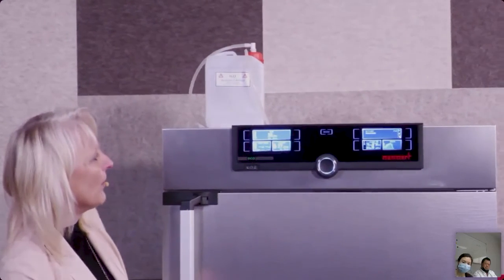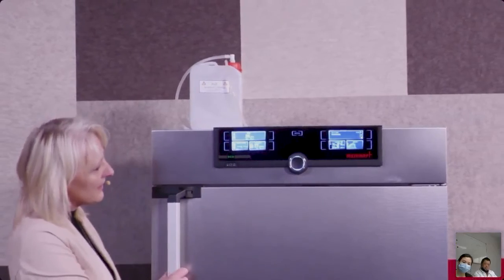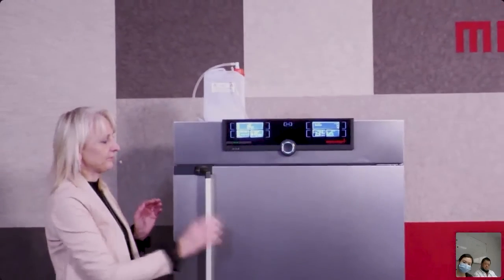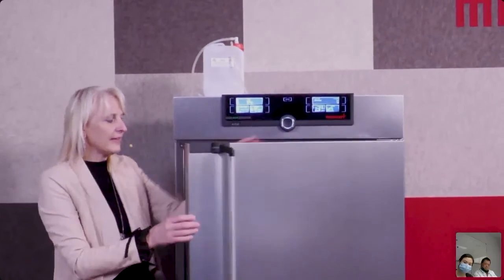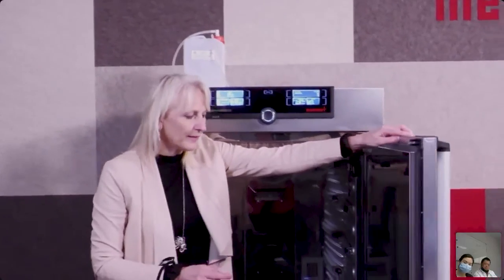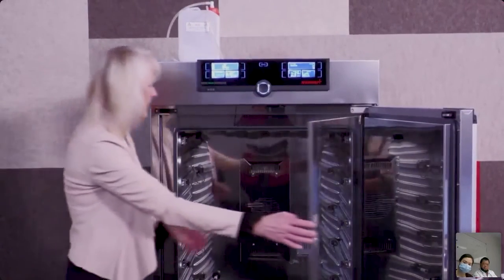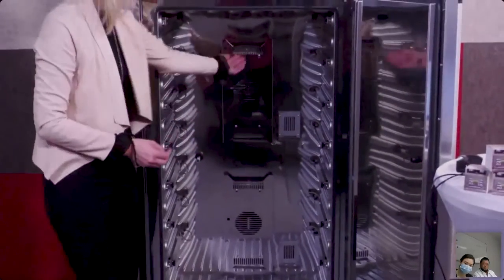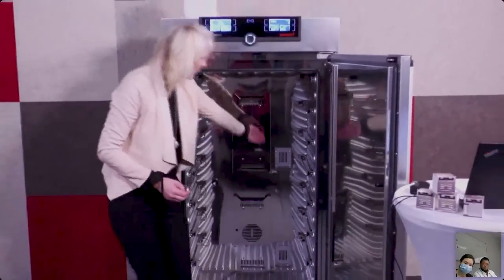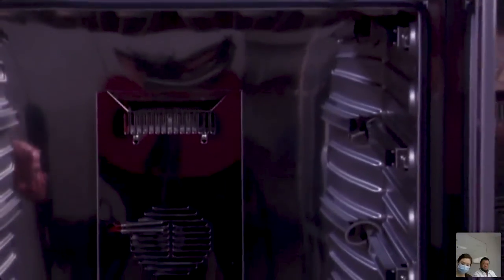In regard to our product as well, let's have a look at the interior. Of course, it is made out of stainless steel, like all of our Memmert products. In the interior, we can see advanced Peltier technology at the rear. Next to the advanced Peltier technology, you can see further Peltiers, which are used for the dehumidification process, because dehumidification is also important and has been improved on this product.